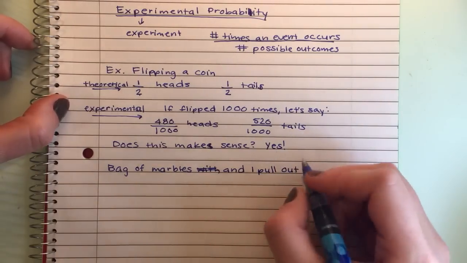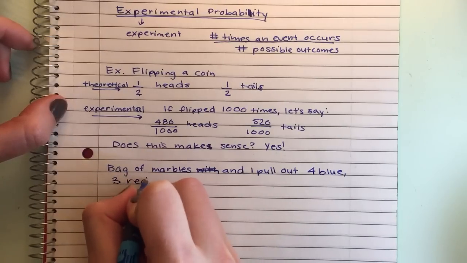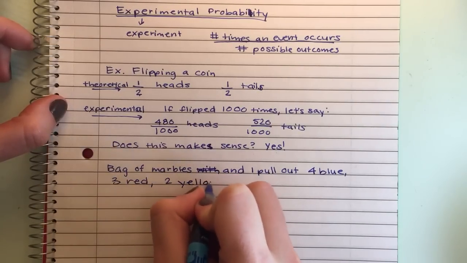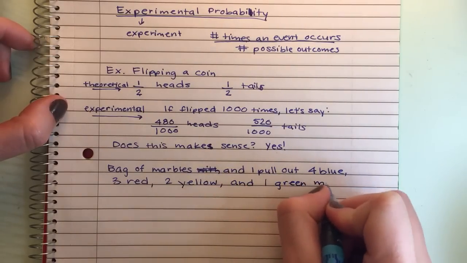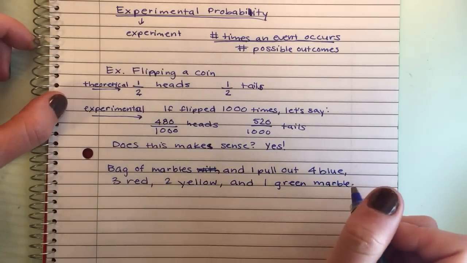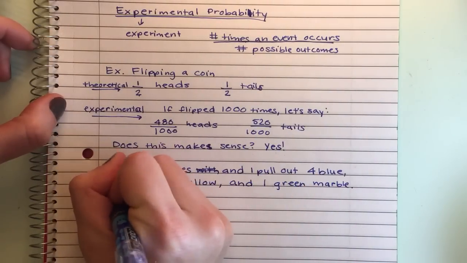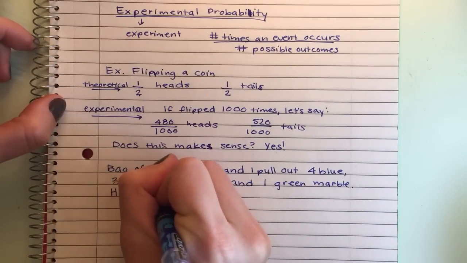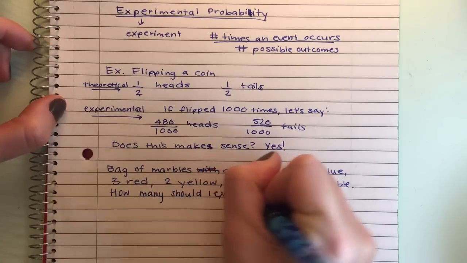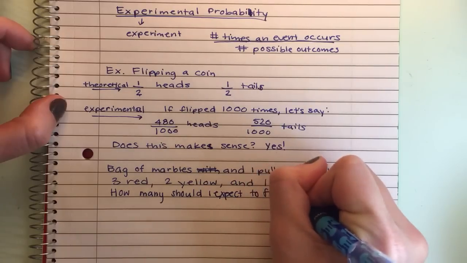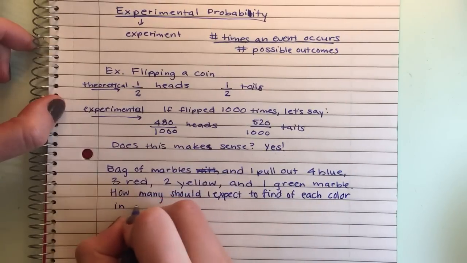So I pull out 4 blue, 3 red, 2 yellow, and 1 green marble. What I want to know is how many should I expect to find of each color in a bag of 132.